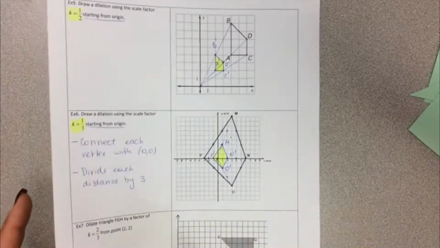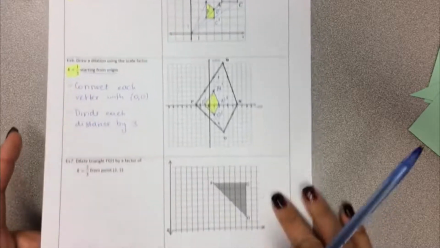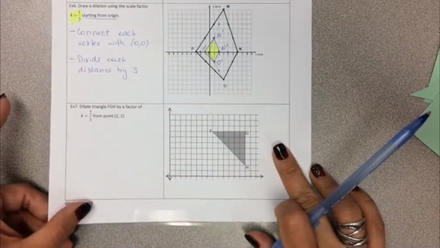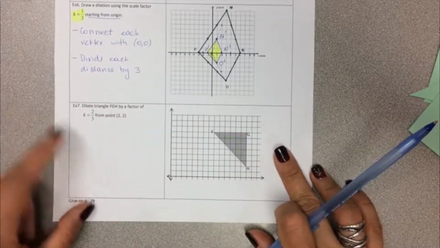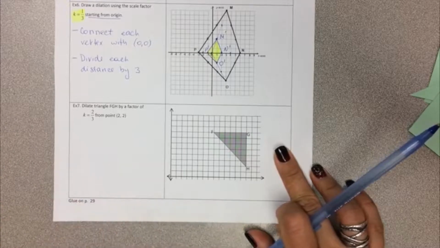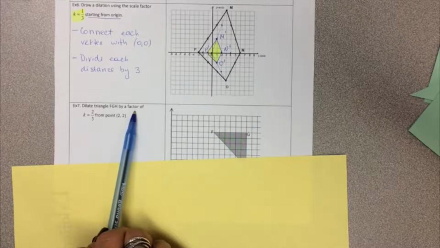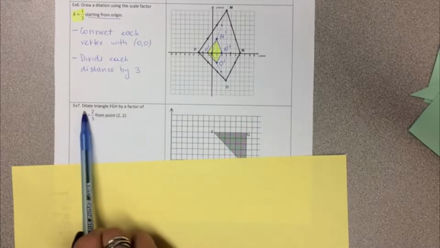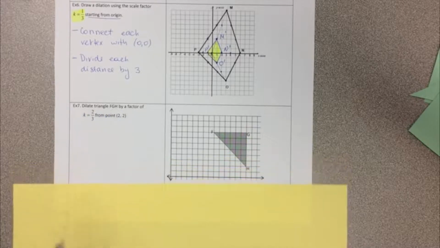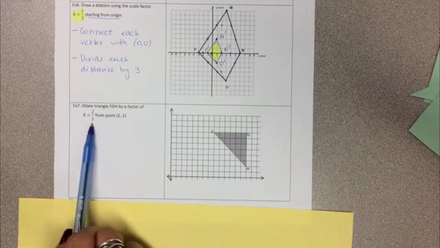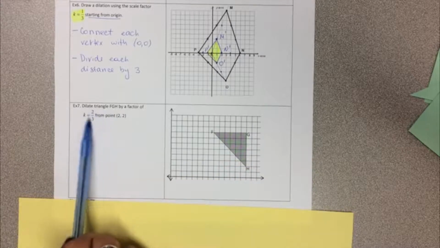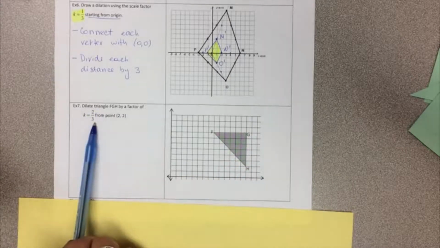Let's see one more example when we have 2/3. So I have a triangle and I need to dilate FGH by a factor of 2/3. So I need to dilate triangle FGH by a factor of 2/3. 2/3 is less than 1, so that means that it is going to be a smaller triangle.